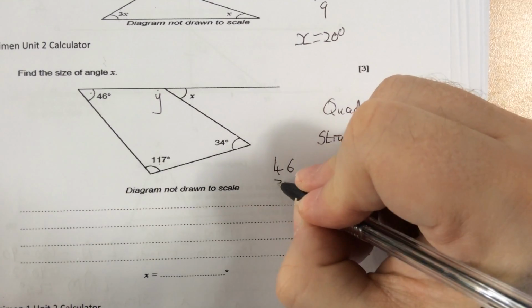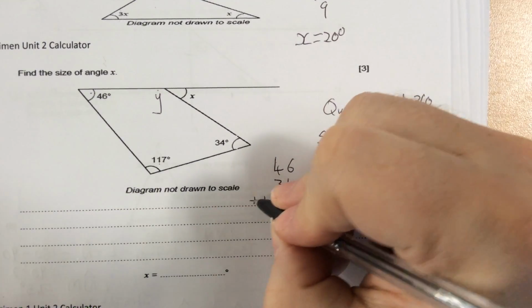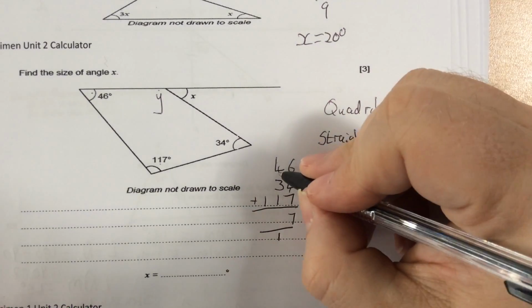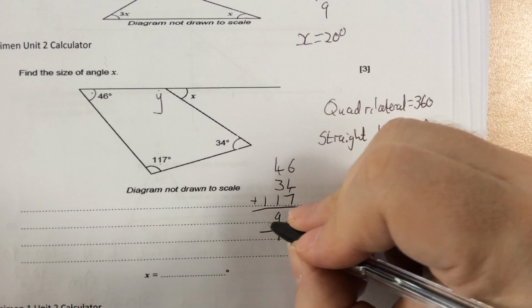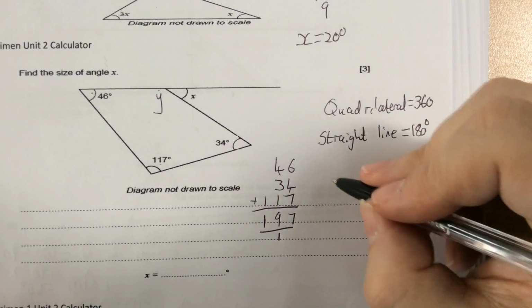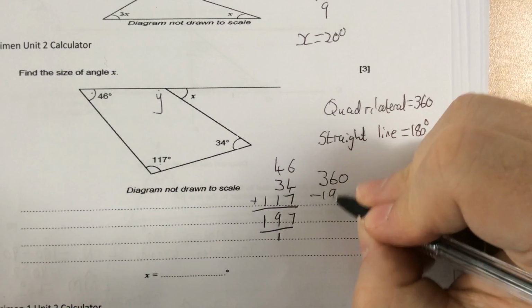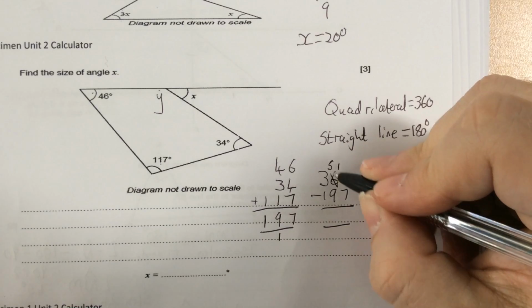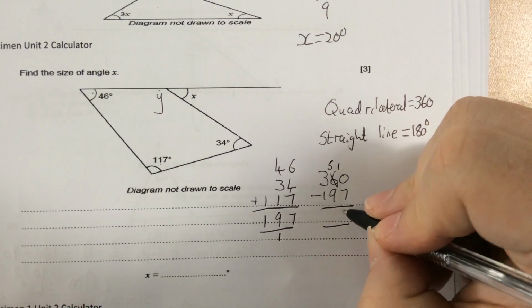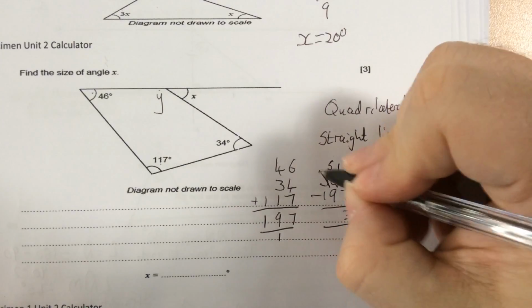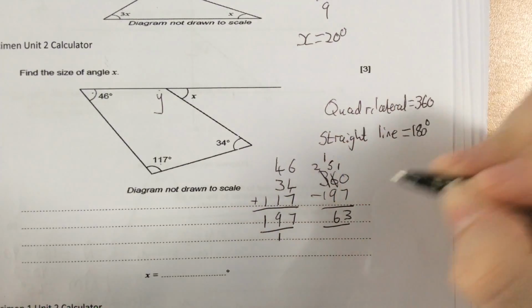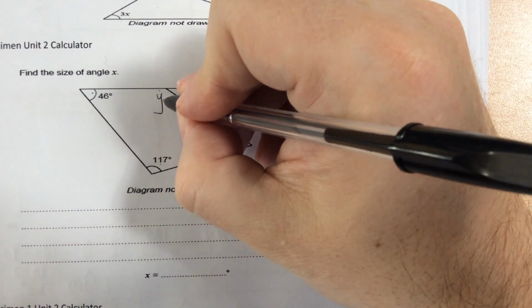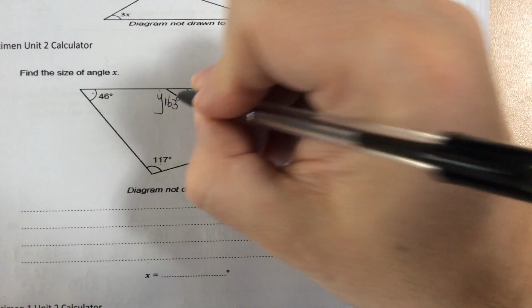So I'm going to do 46 plus 34 plus 117. 6 add 4 is 10, 1 and 7 down, carry the 1. 4 add 3 add 1 is 9. And the 1 there makes 197. And then 360 take away 197. 0 take away 7 you can't do, so I borrow 1 off the 6 to make it 5, and that becomes 10. 10 take away 7 is 3. 5 take away 9 we can't do, so it becomes 15 take away 9 is 6. 2 take away 1 is 1. So y, this one here, is 163 degrees.